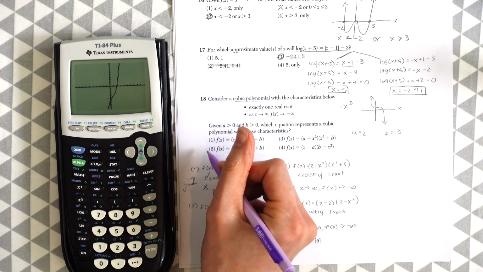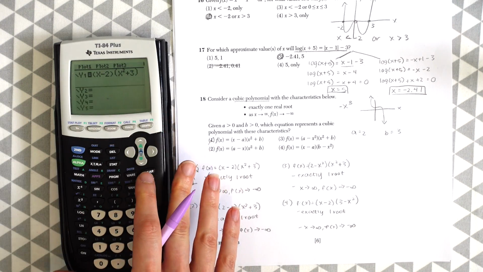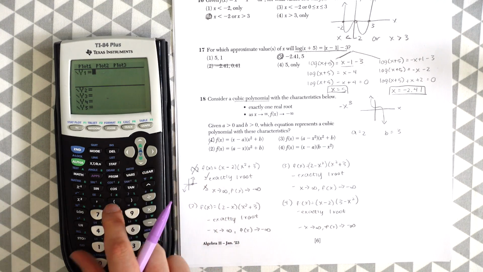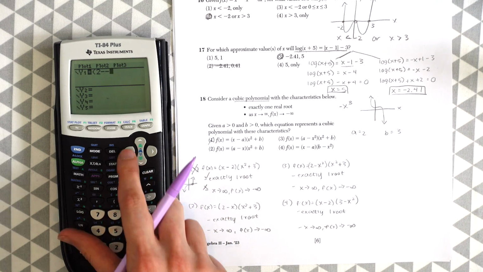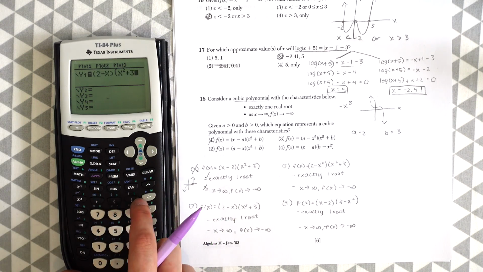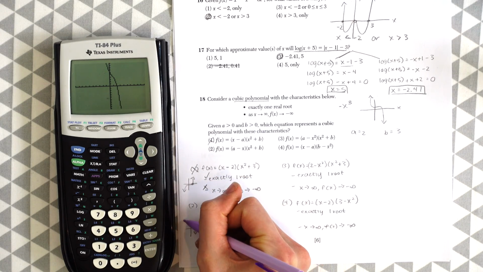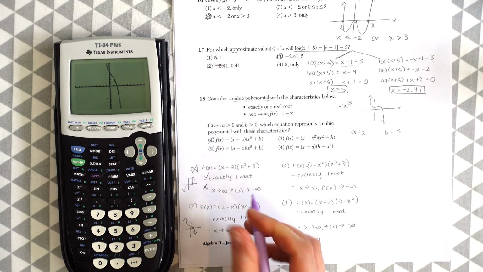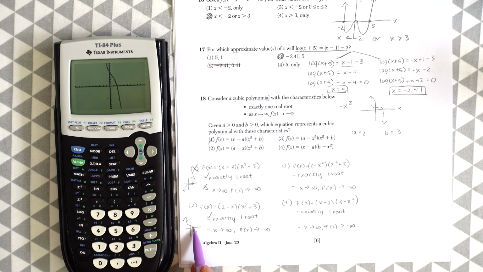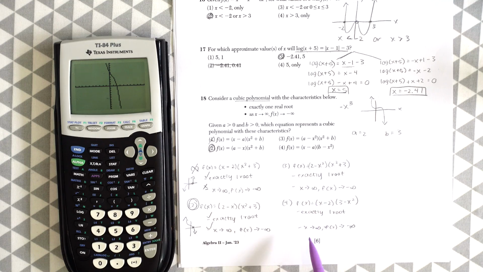So no. Choice number 2. Let's plug that into our calculator and see what happens. So this looks right. We have exactly 1 real root, and as x is approaching infinity, f of x is approaching negative infinity. So choice 2 is our answer. And if you were to go through and check the rest of these, it would not work out.